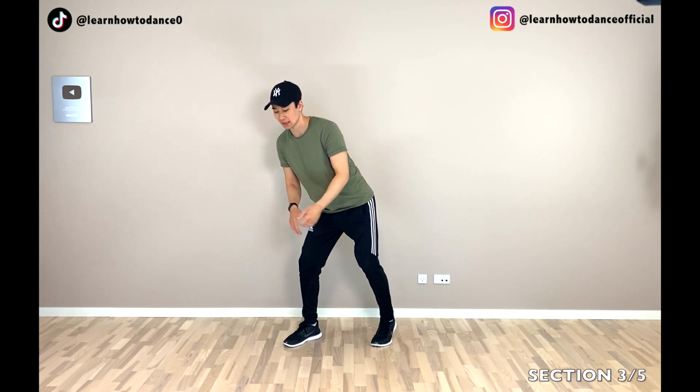So the end of section 2 was boom shakalaka. All right. From here, the transition is a bit weird, but basically you want to move to the same side, so you're moving to the left.